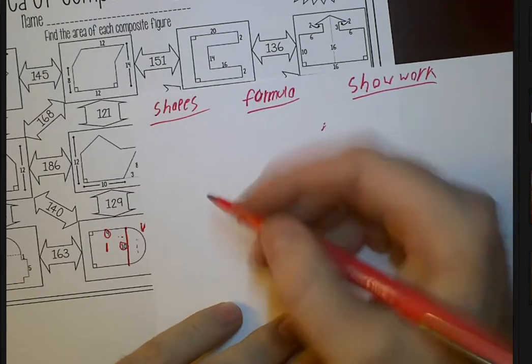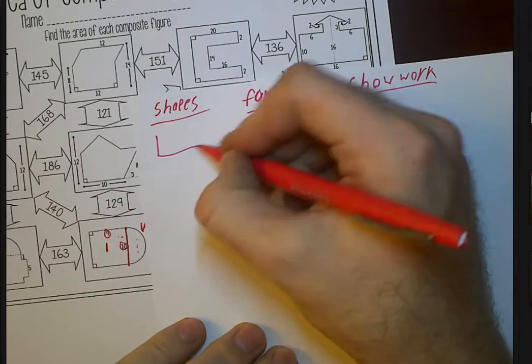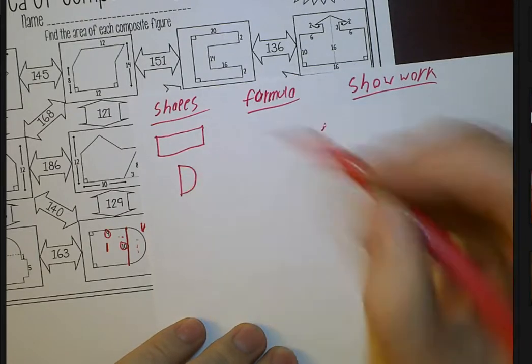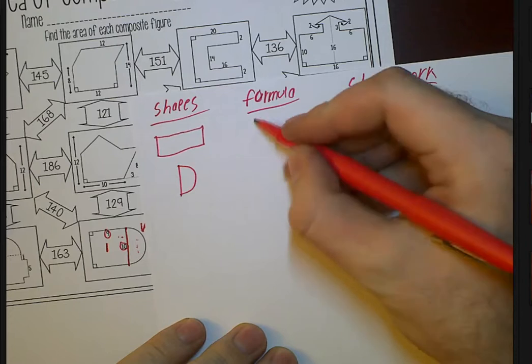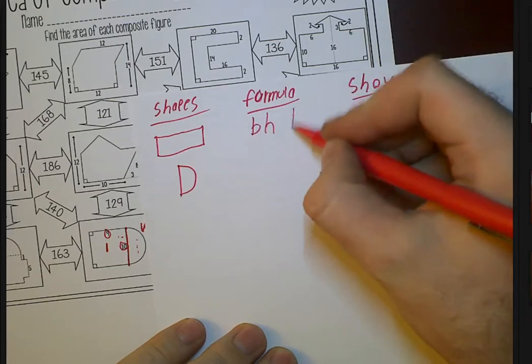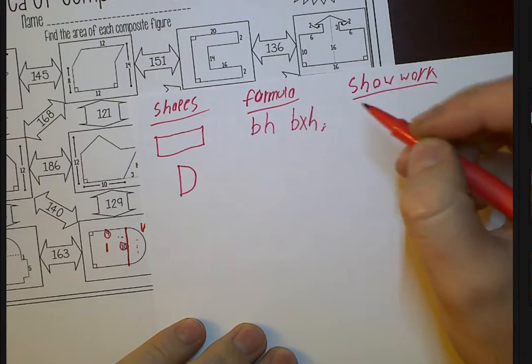Okay. Alright, so I have a rectangle and I have a half circle. I know the area for a rectangle is just base times height. Or if you have to, you can write base and then an x times h, so you can remember to multiply.